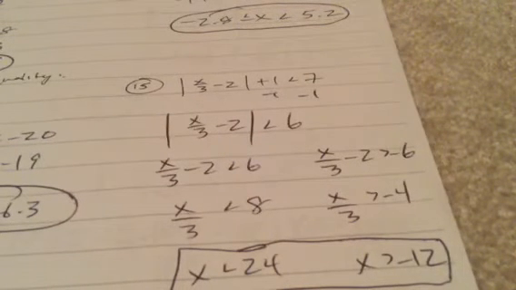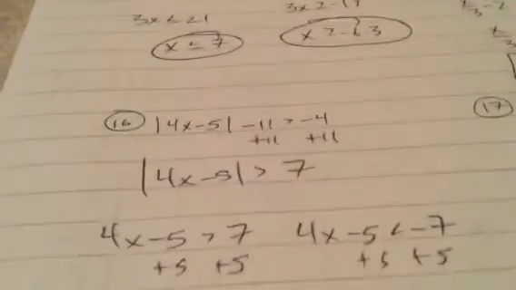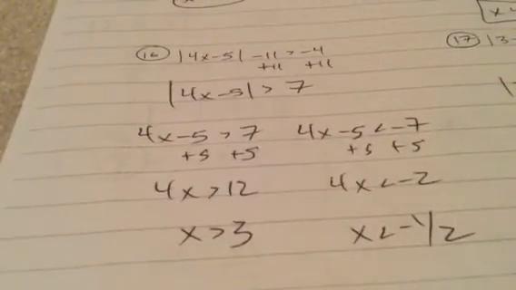15, subtract 1. Okay, you're going to have x over 3 minus 2 less than 6, or x over 3 minus 2 greater than negative 6. Add 2 to both sides, multiply by 3. Add 11 to both sides.